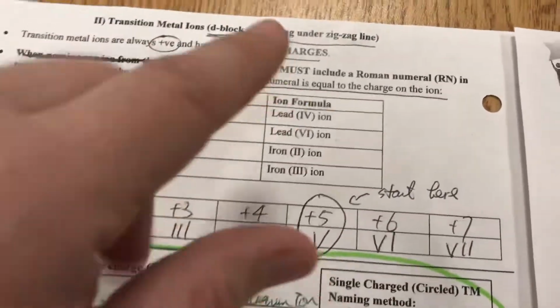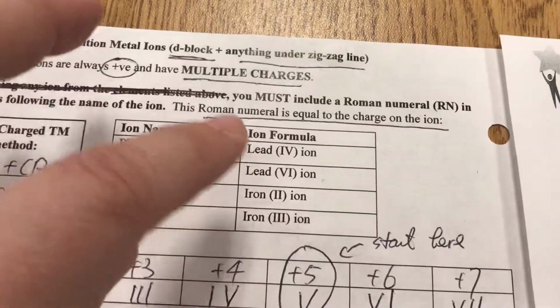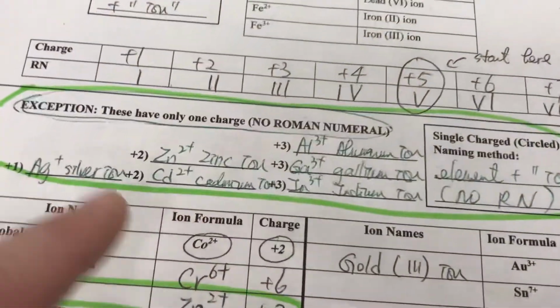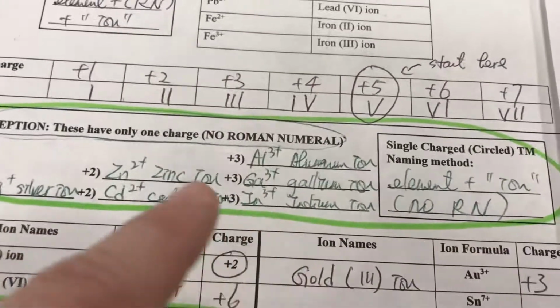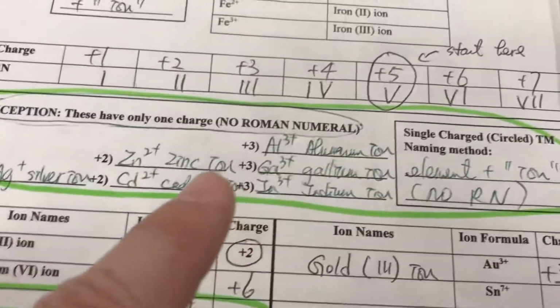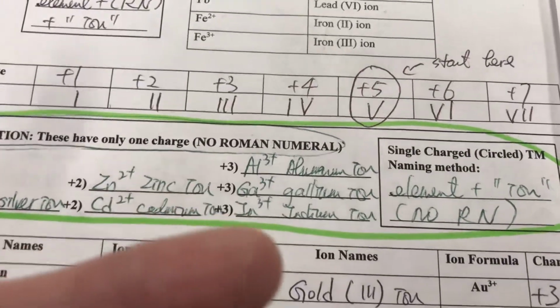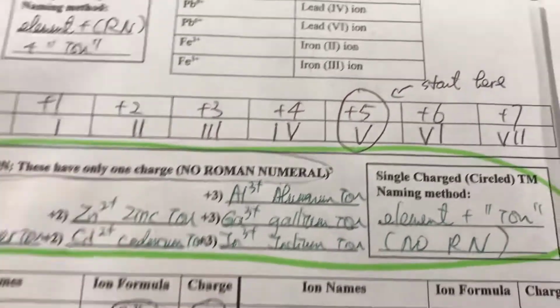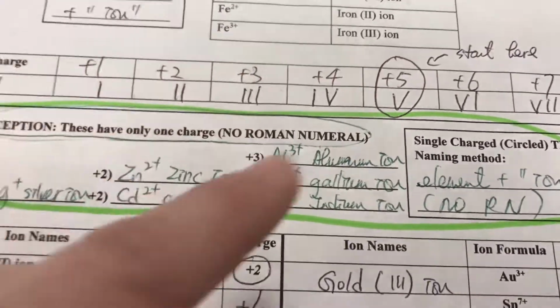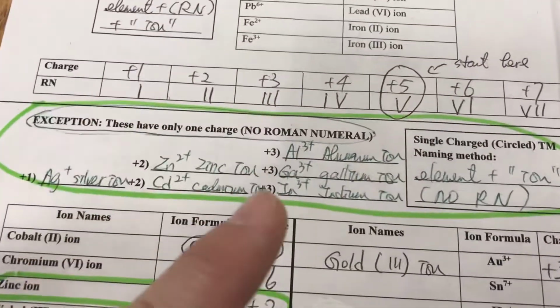Okay, so for this one we use black pen. The regular transition metals with multiple charges we use black pen. Now on the bottom here, the exceptions we use green pen. In the other classes, I did not use green highlighter because I thought that you guys could see the color. And it turns out that when I put it on the Weebly, I found out that you cannot see the difference between the black and green. So I use the green highlighter here.